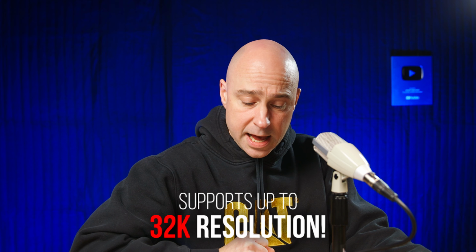So Resolve now supports up to 32K resolution if you're on an Apple M5. 32K, that's crazy. Who's shooting in 32K? I don't know. I don't even shoot in 4K yet. Probably should, but I don't yet. So if you're using those higher resolutions, now it's supported if you're on a Mac on an M5.